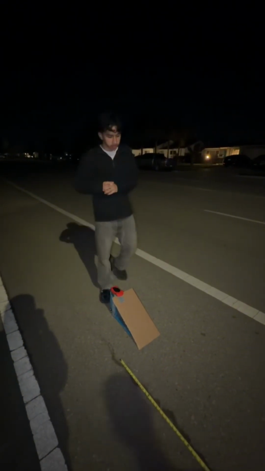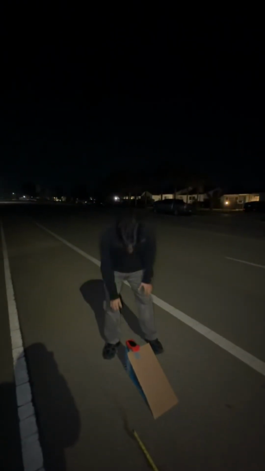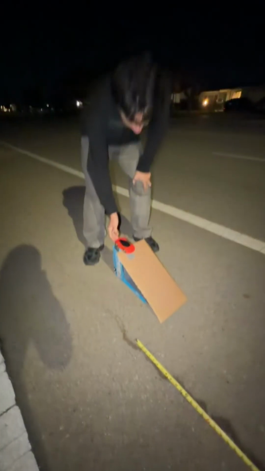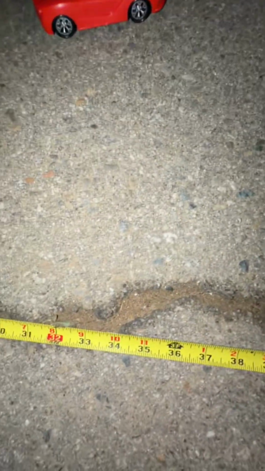Yeah, 63. Alright guys, now we're going to our third surface, gravel. We're out here in the middle of the street. So let's get this thing rolling. As you can see, it was about 34 inches.